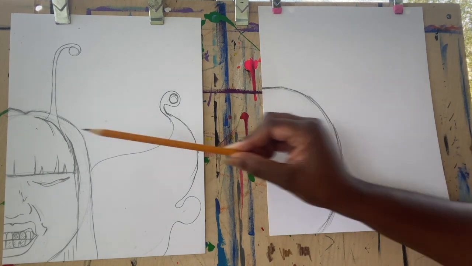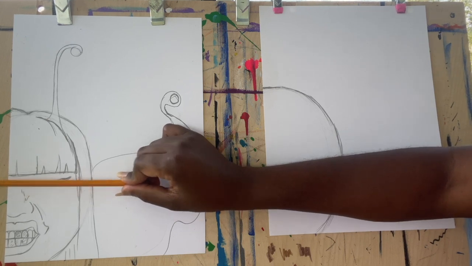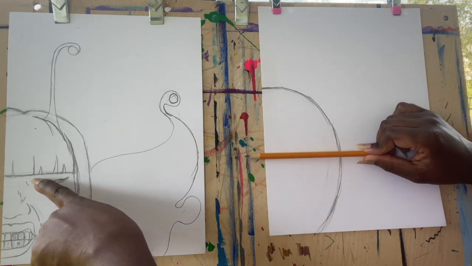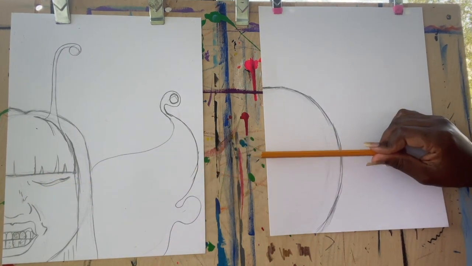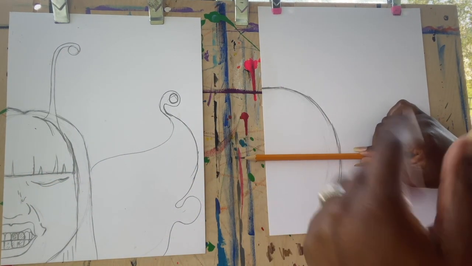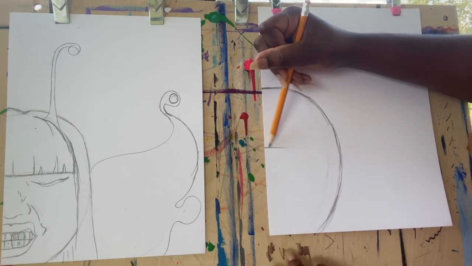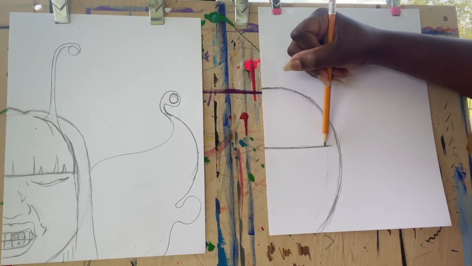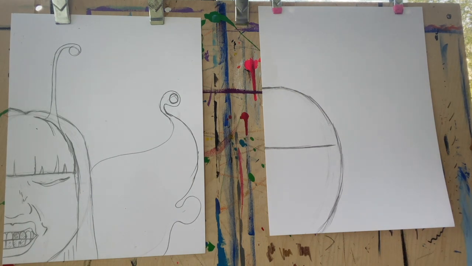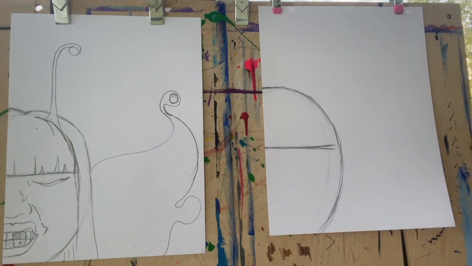All right, so here's my oval, and I'm going to find the middle of my oval. Here's the middle, and the bangs. The hair will stop just above the middle of my oval. Just above the middle of the oval. Okay, so about right here, I'm drawing a horizontal line. And it doesn't go to the edge, but a significant portion. Okay, so that will be the bangs.